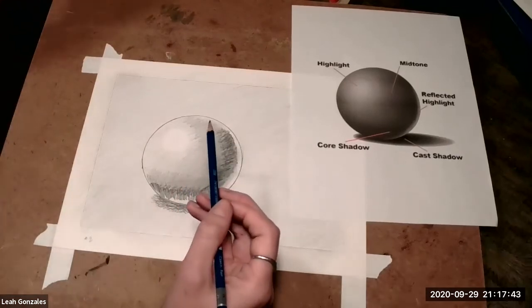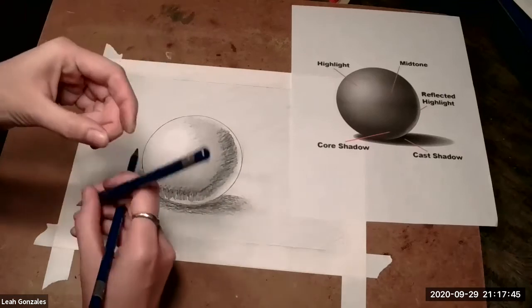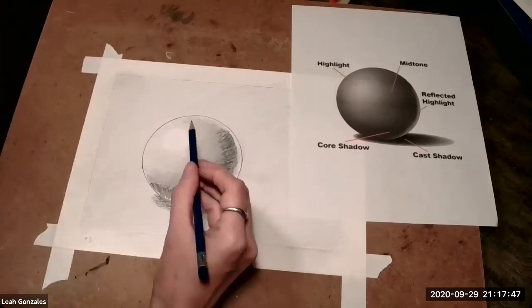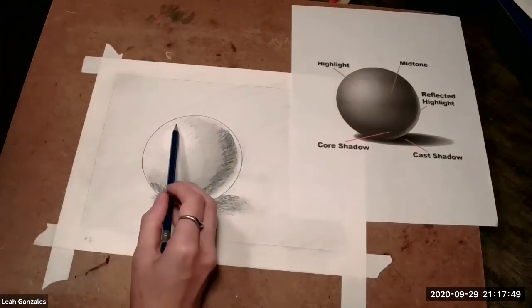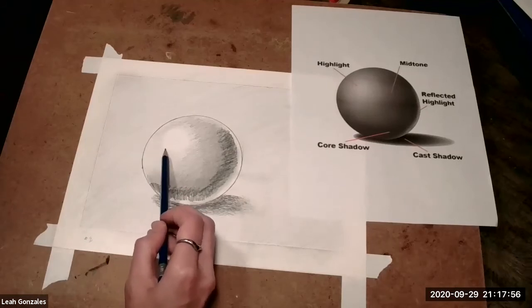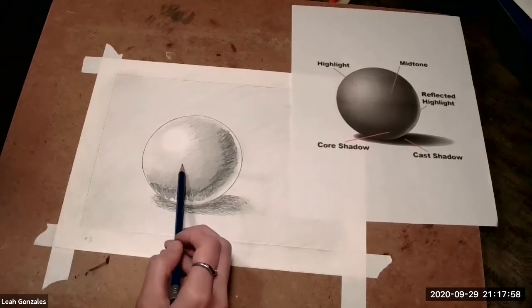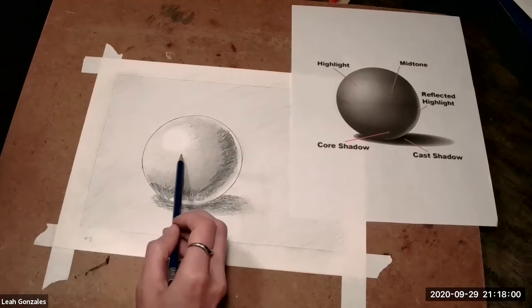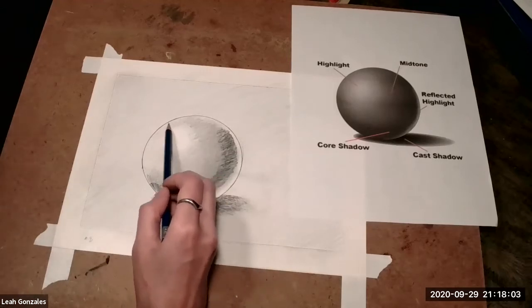So then, remember, the 6H was my very lightest pencil. It almost feels like the lead is resisting the paper, but I'm going to go ahead and add a little bit of that around the highlights.